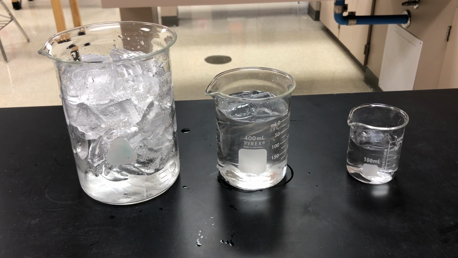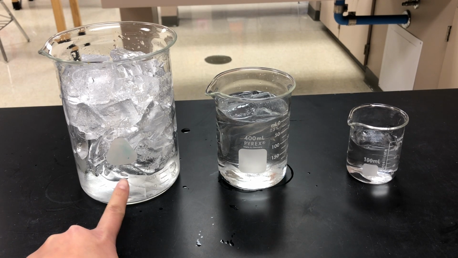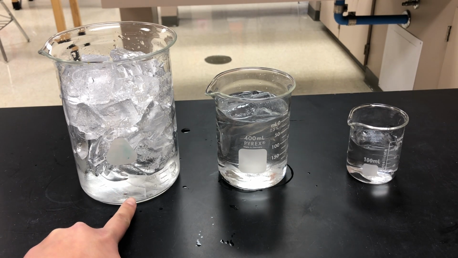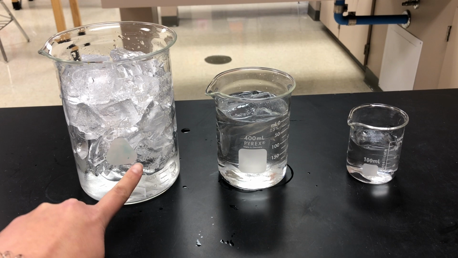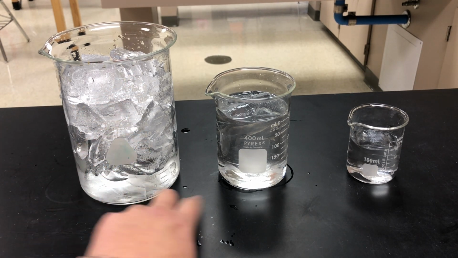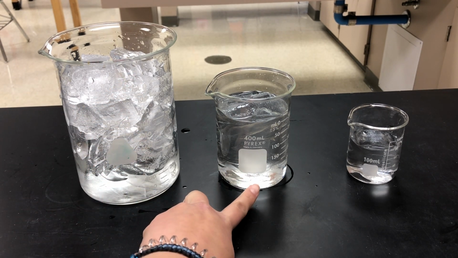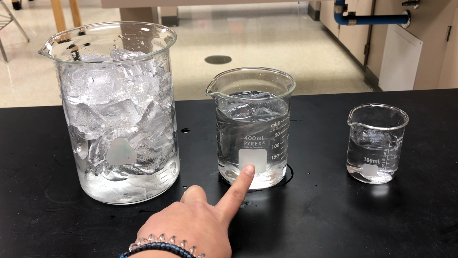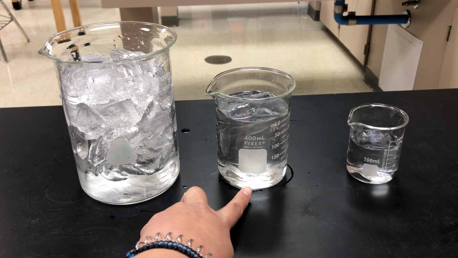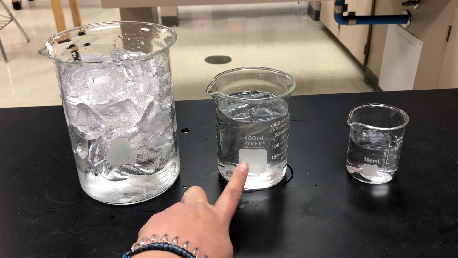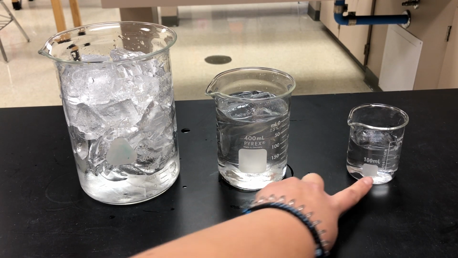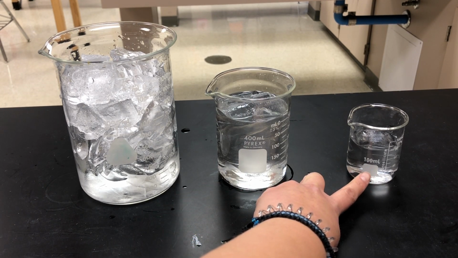Now that the 10 minutes have passed, we're checking back on our beakers with the different amounts of ice. And as you can see, after the 10 minutes, the largest beaker has just the smallest amount of water here on the bottom, and most of the ice is still inside of the container. Our medium-sized beaker, I'd say about half of the ice cubes have melted, and the rest has been filled up now with water as the ice had melted. And in our smallest container, there's barely any ice cubes left.